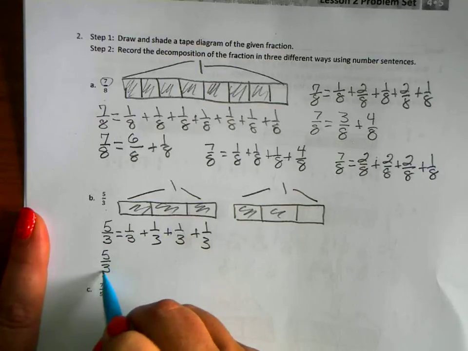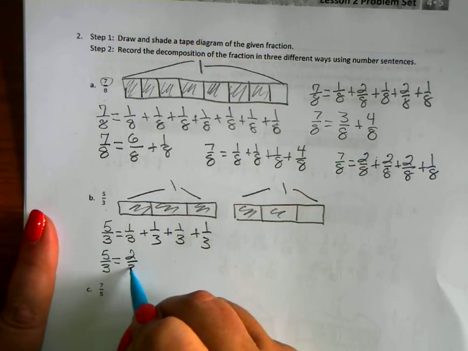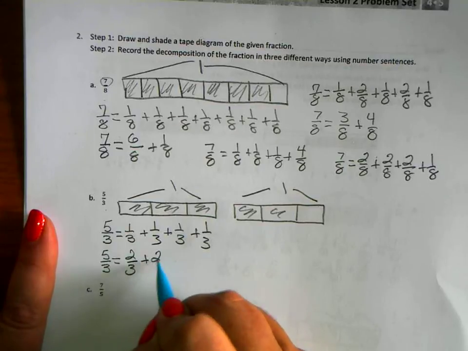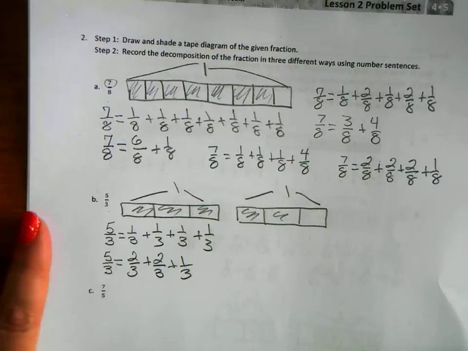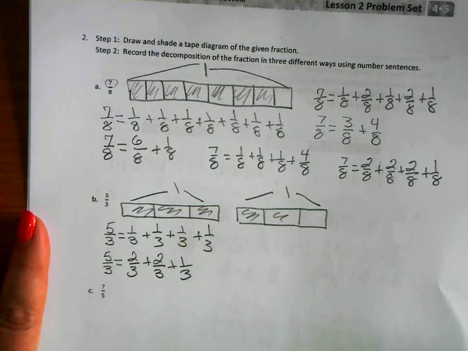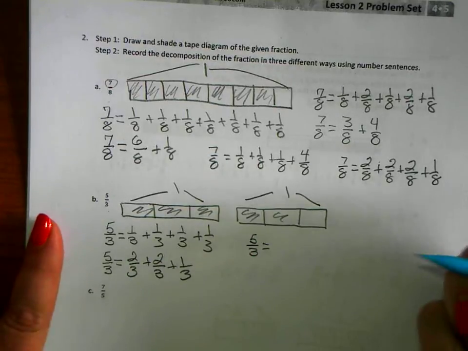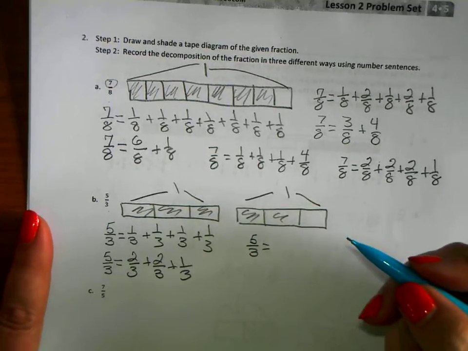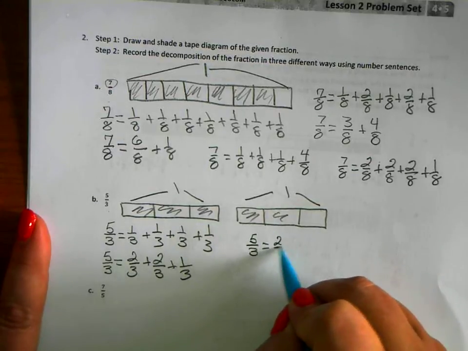5/3 equals. Okay, there's another way to decompose it. All right? So Ron, what's another way to decompose 5/3? 5/3 equals. Two-thirds.